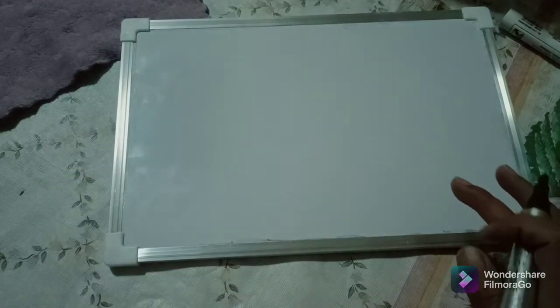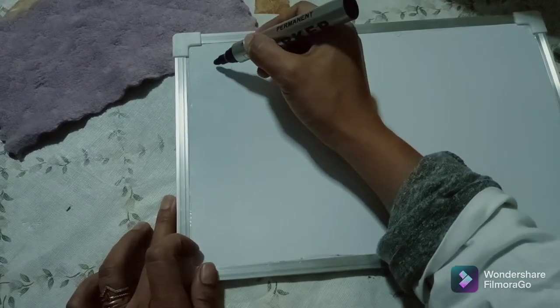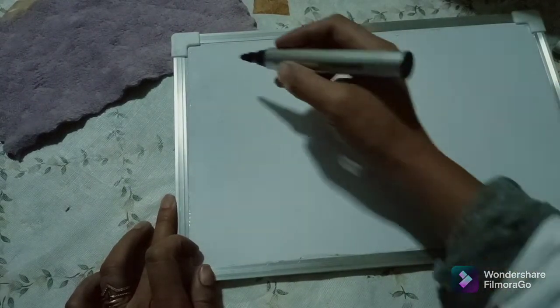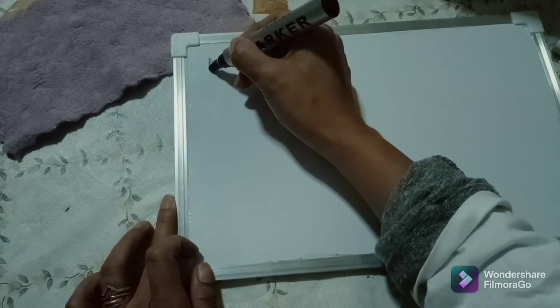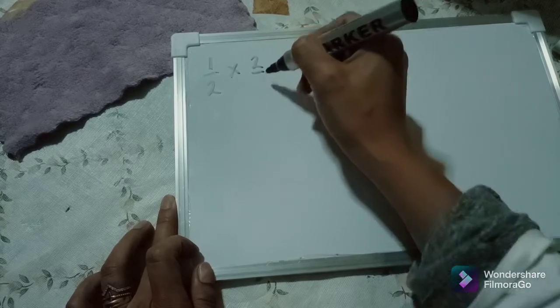Okay? Are you ready? Let's start. Okay, so let's start with multiplication of fractions. Okay, so multiplication of fractions is actually a little easier. Okay, so we're gonna show you an example. For example, we have here 1/2 times 2/3.